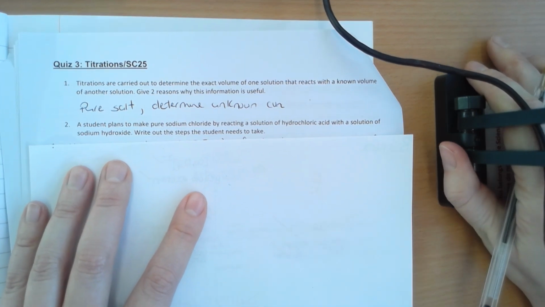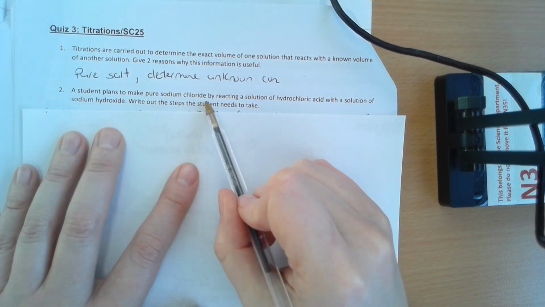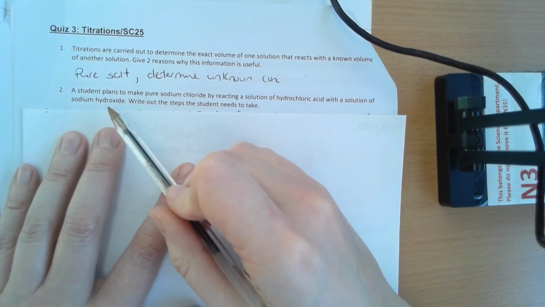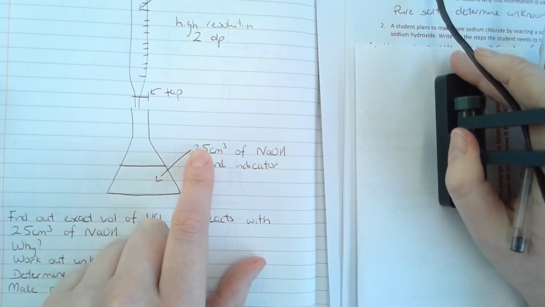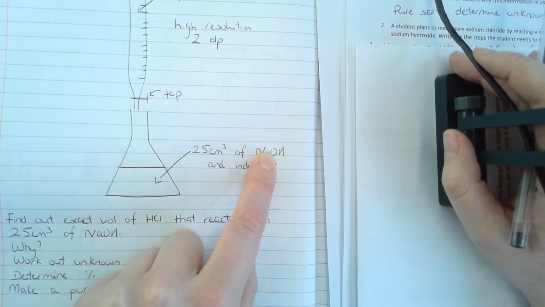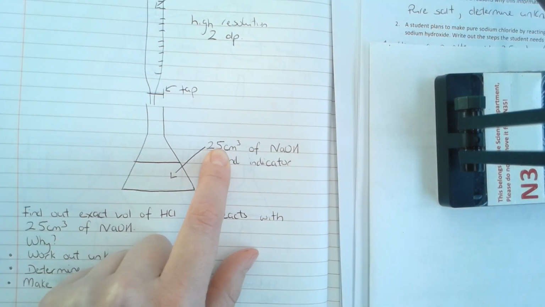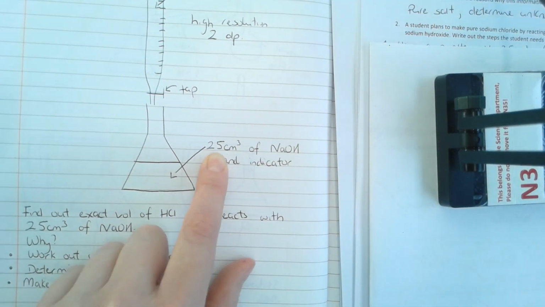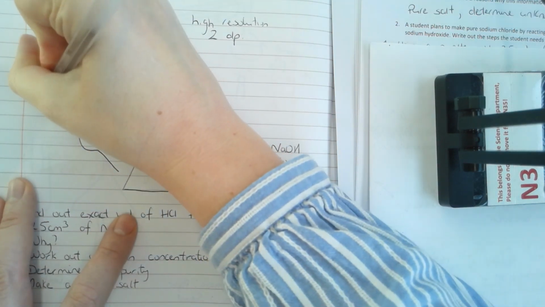All right, but the next bit here, this is a potential 6 marker. A student plans to make a salt by reacting a solution of acid with a solution of base. Write out the steps they need to take. Okay, first thing we're going to talk about is how we're going to get exactly 25 centimeters cubed of one of our solutions into the conical flask. This has to be done super accurately. A beaker is not going to cut it, neither will a measuring cylinder. You need to use a piece of glassware called a pipette.